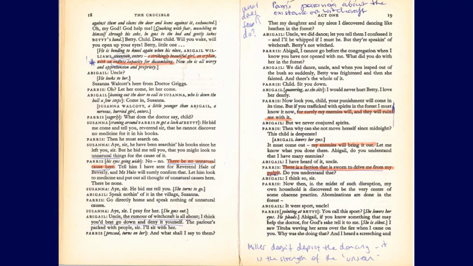Paris, his eyes going wide, which indicates that he's very worried, says, "No, there be no unnatural cause here. Tell him I have sent for Reverend Hale of Beverley, and Mr. Hale will surely confirm that. Let him look to medicine and put out all thought of unnatural causes here.